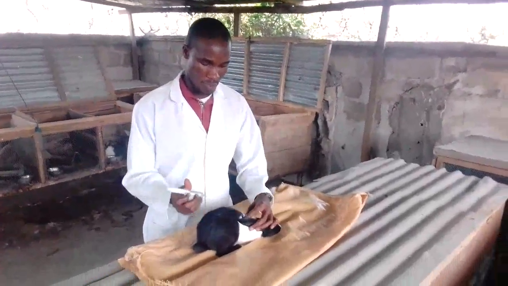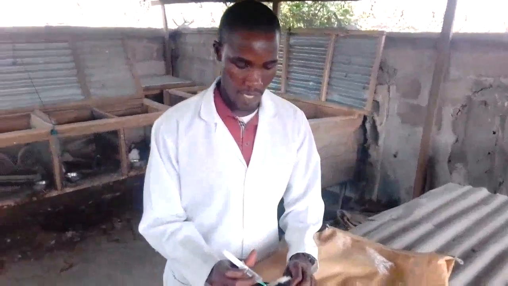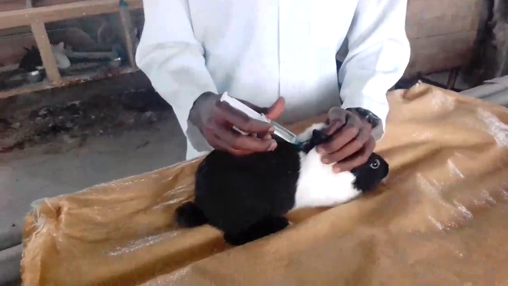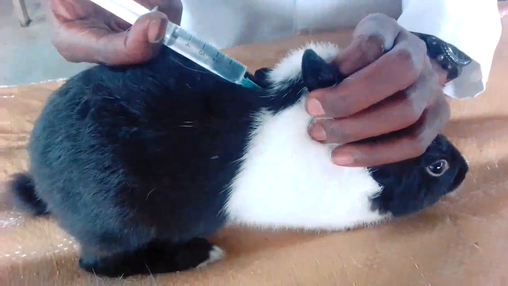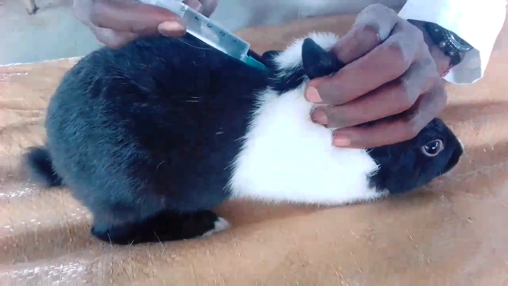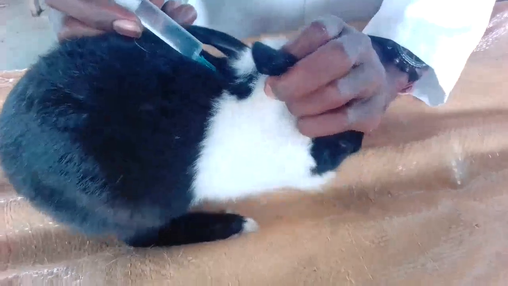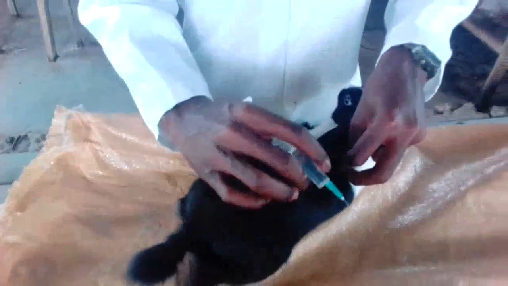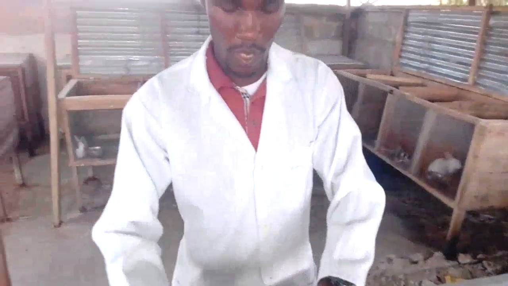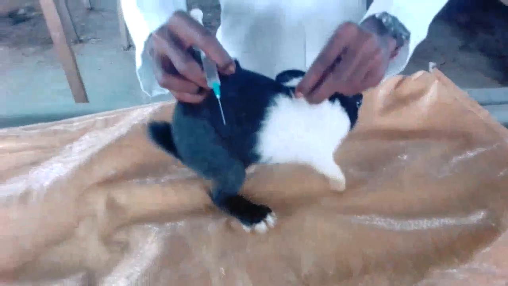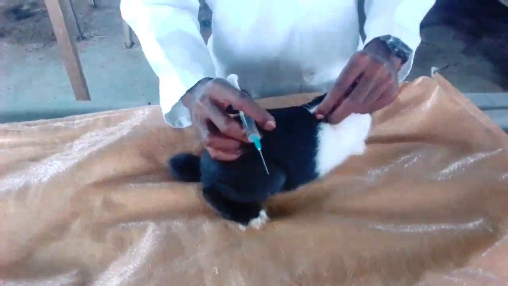So I've just shown you how mange is treated. The injection is administered subcutaneously. Now I'm pulling out the fur, the loose skin, and dropping the vaccine under the skin. That's what I've done. You can see it's reacting to the vaccine that I just administered.